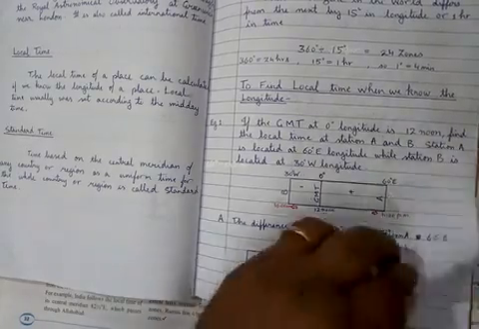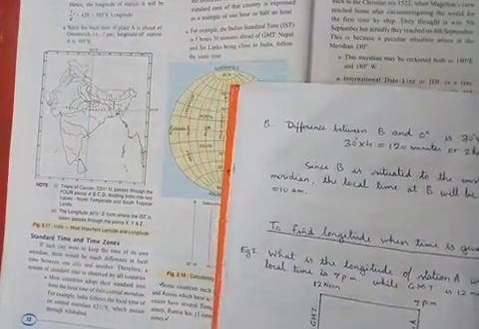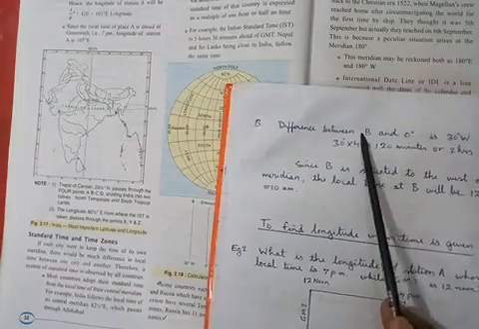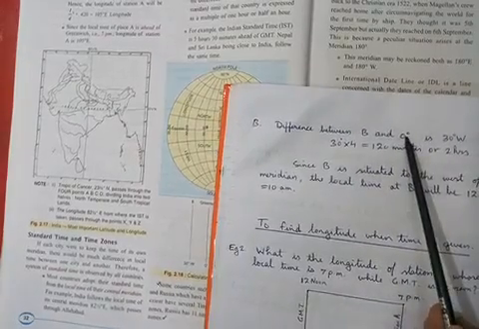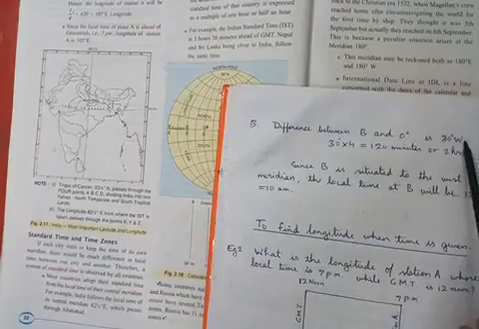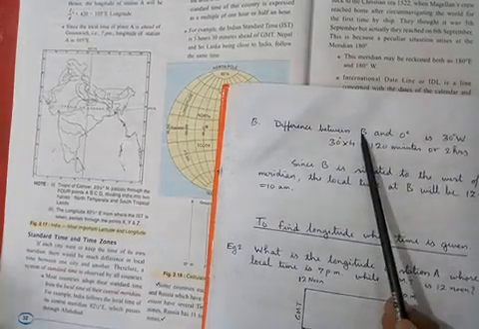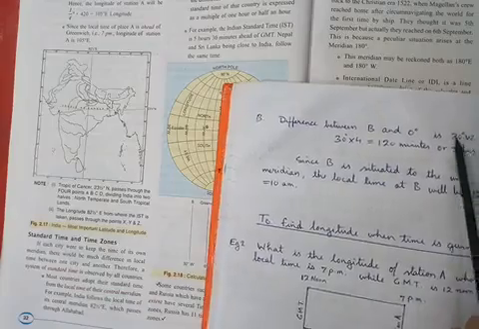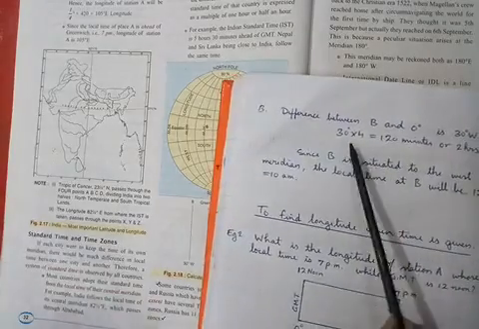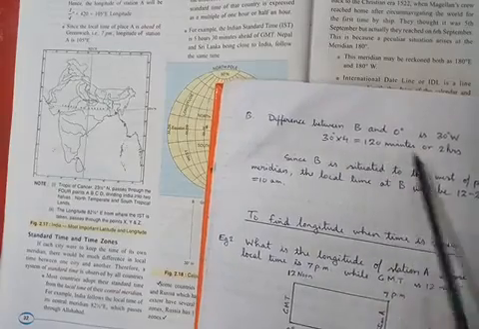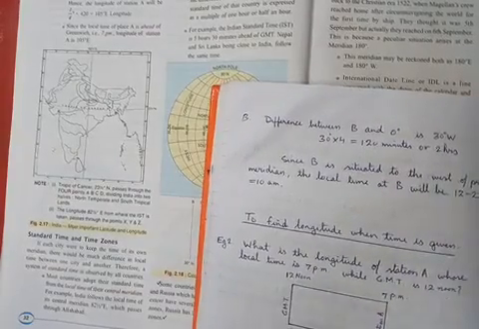Now let's see the second example. Station B. The difference between station B and 0 degree, that is the GMT prime meridian, is 30 degree west. B is actually located on 30 degree west, so the difference is 30 degree. When we multiply this 30 degree by 4, we get 120 minutes, that is 2 hours.